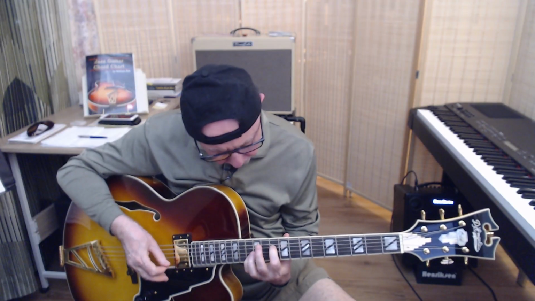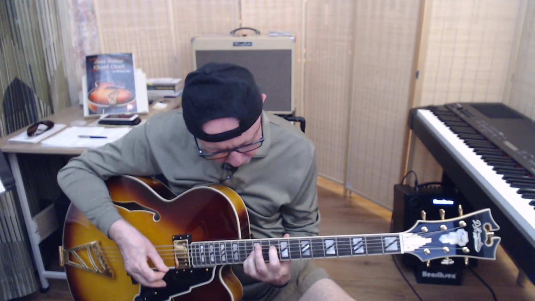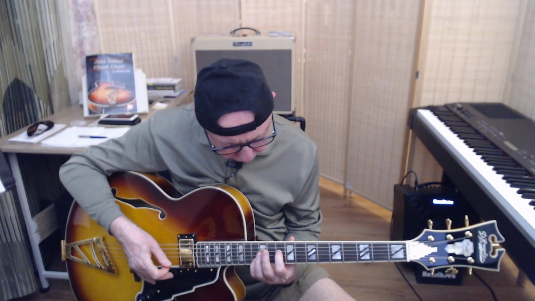Memorize this. Shape number 5 has roots on the 4th and 2nd strings, 3 frets apart.